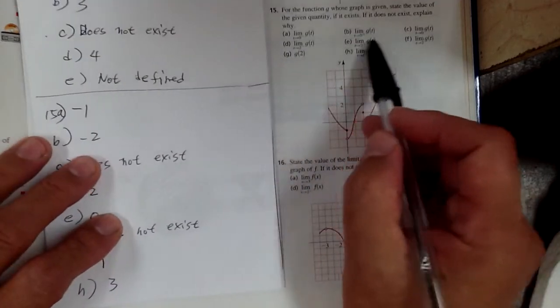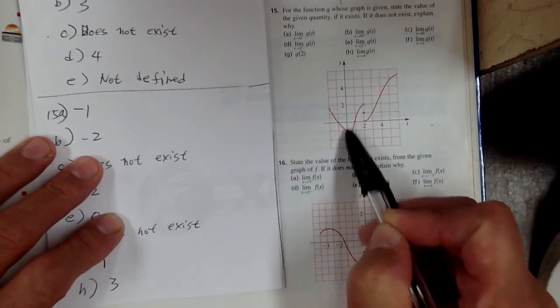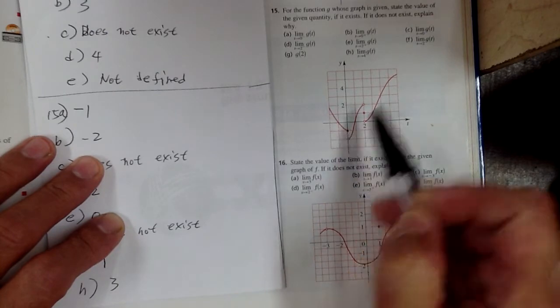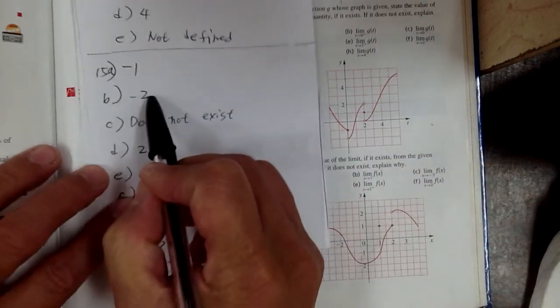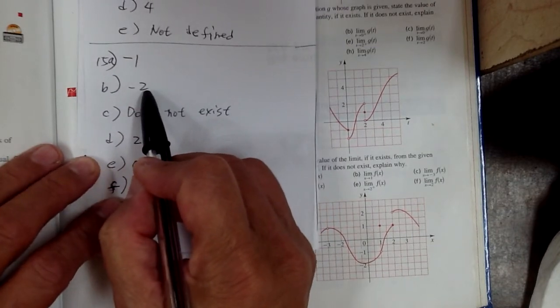Now, when you do the B, it approaches 0. Here's your 0. It approaches 0 from the positive side. So you're coming through this way. So you're going to approach negative 2. Okay, so part B would be negative 2.